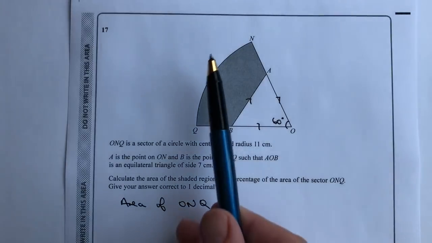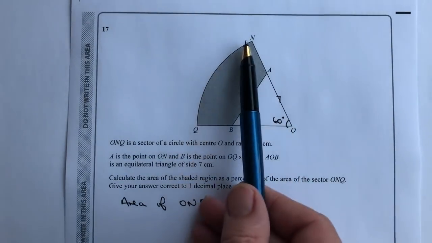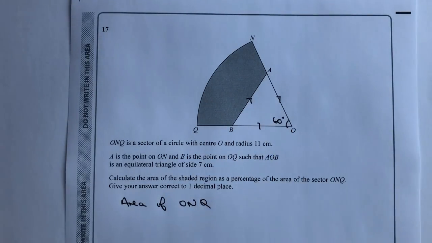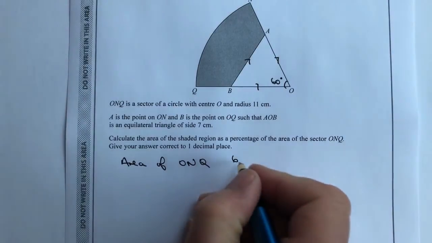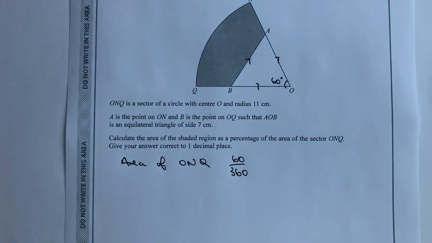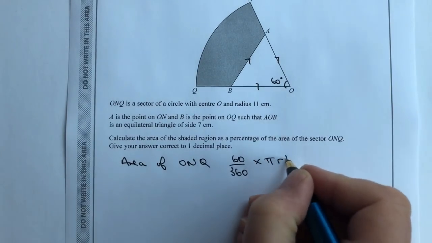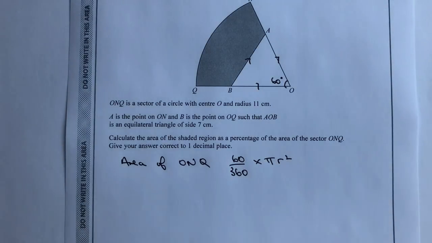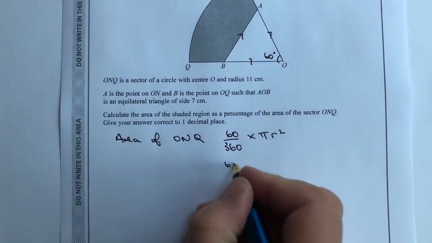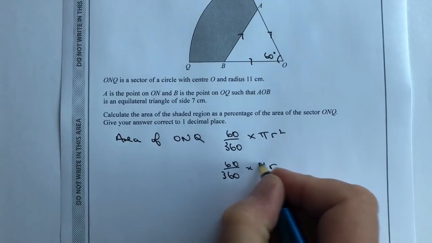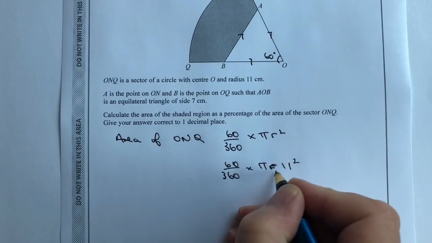So it's actually this whole segment. Is it a segment or a sector? I can never quite remember, but it's sector, I think it is, this whole sector around here. Okay, so that's going to be 60 over 360, which is the fraction of the circle that we're trying to work out the area of, which is using the formula pi r squared. So if I pop that into then using the radius of 11, I get 60 over 360 multiplied by pi times 11 squared.